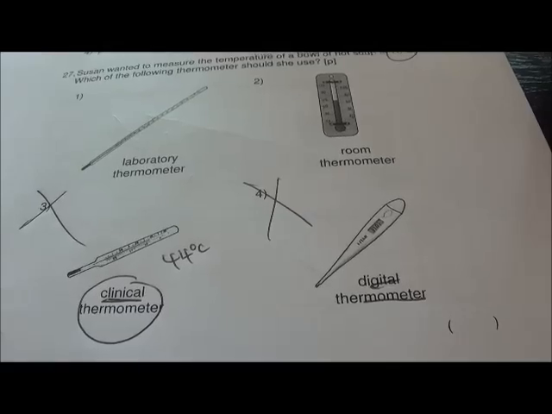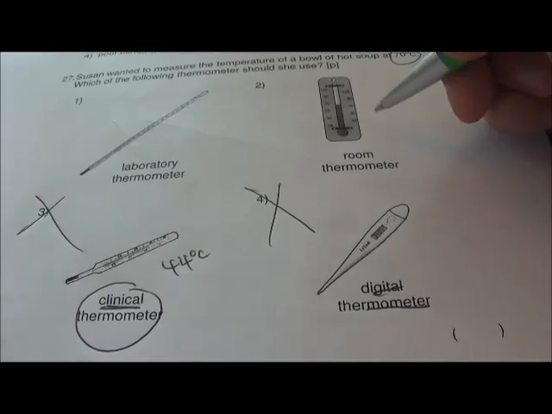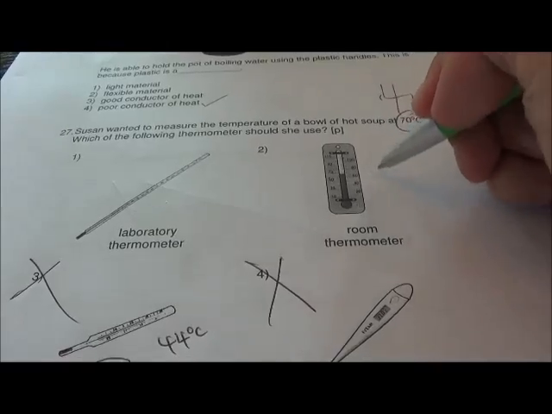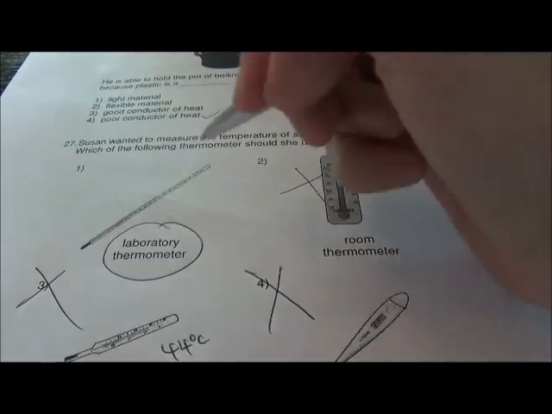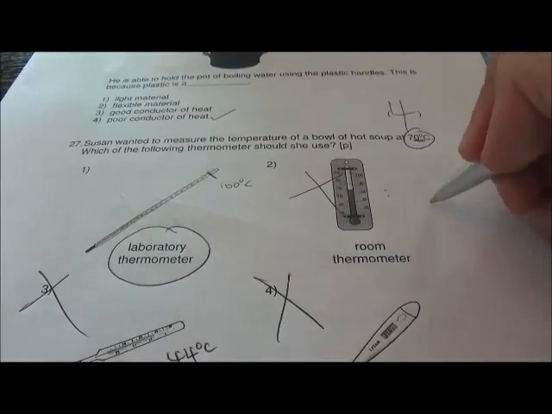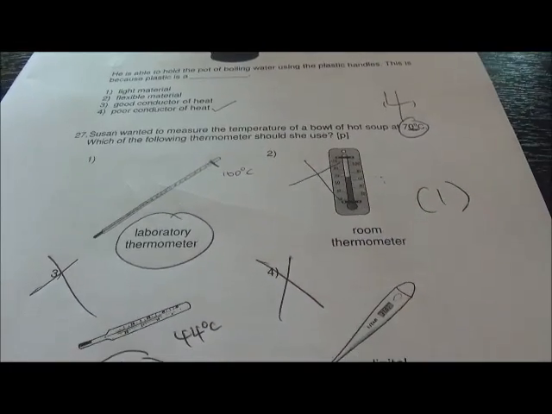Okay, room thermometer and laboratory thermometer. The normal room temperature will never ever hit 70 either. That's why you should not use this. You should use the lab thermometer because the maximum is about 100 degrees Celsius. So this is 70. So question 27 answer is 1.